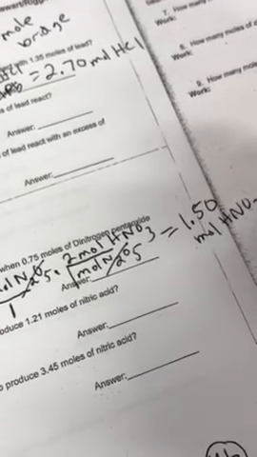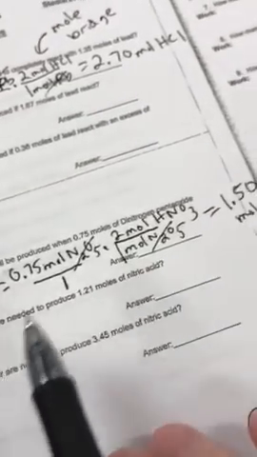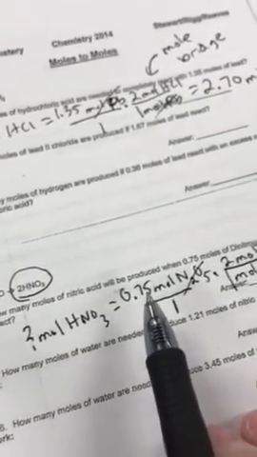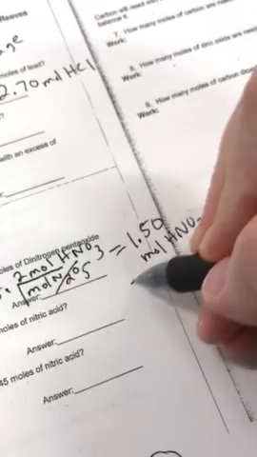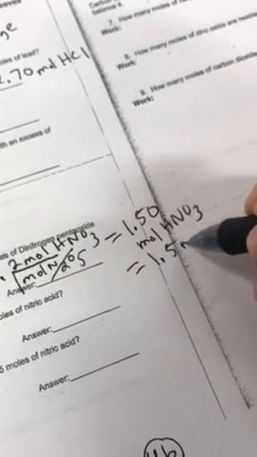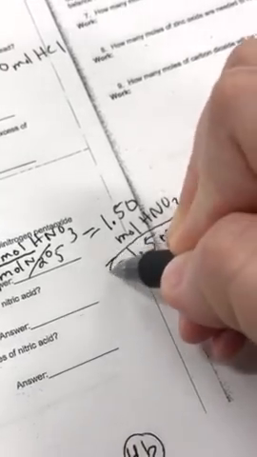And remember, if we're remembering sig figs like our pretest has to remember, they only gave us 0.75, so I really should take that to 1.5 to make 2 sig figs like it should be. And there is my final answer, and that is how you would go from moles to moles.